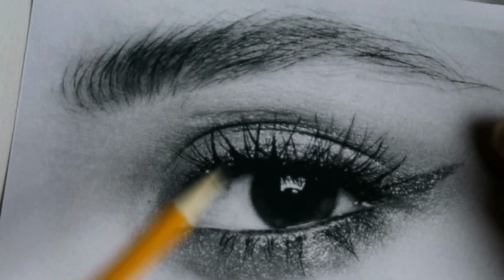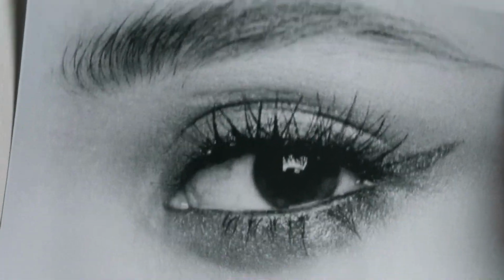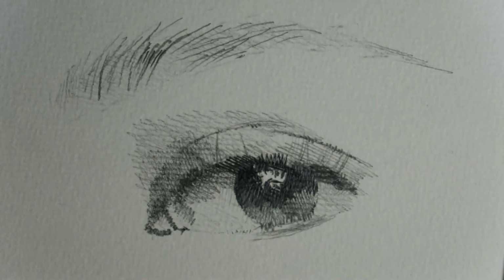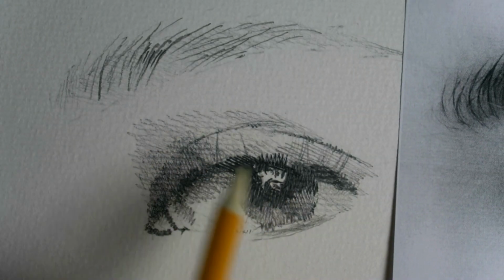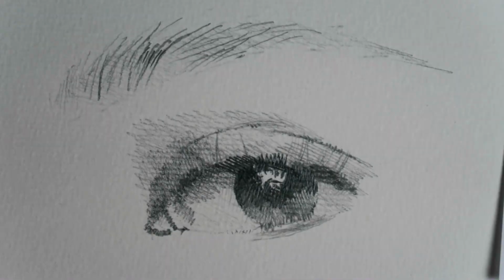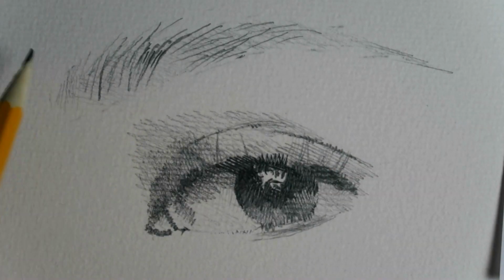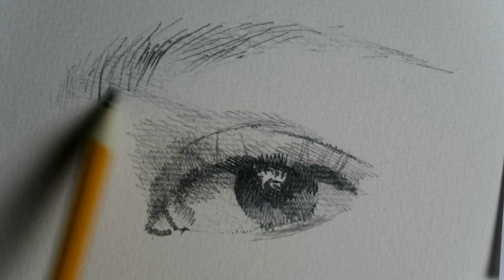And now I want to draw this area around the eye. So I did my best to get the eye more or less close to this. It's not finished yet, but now I want to draw a bit of the skin.